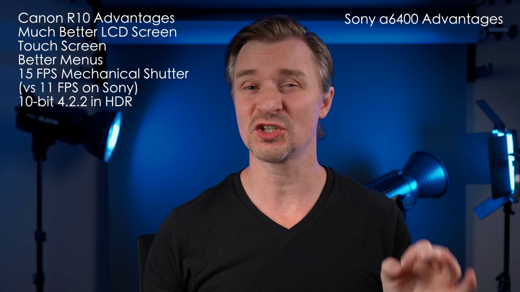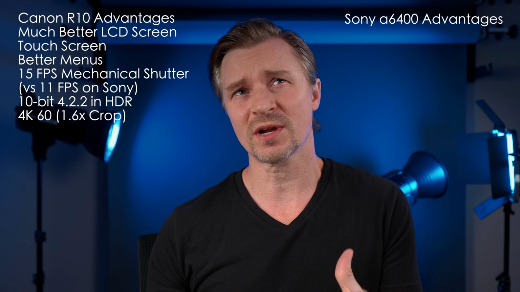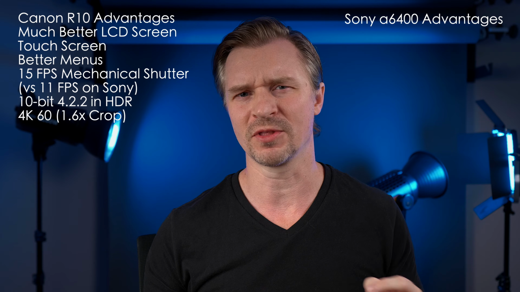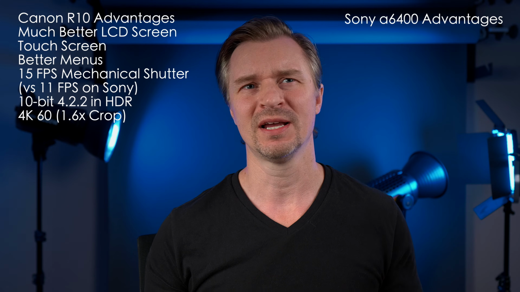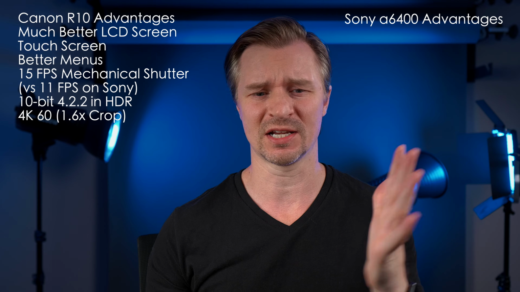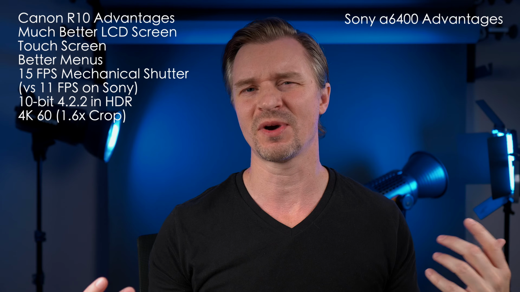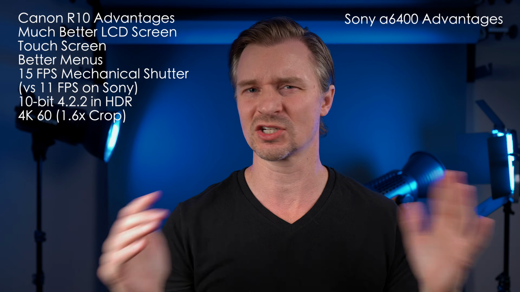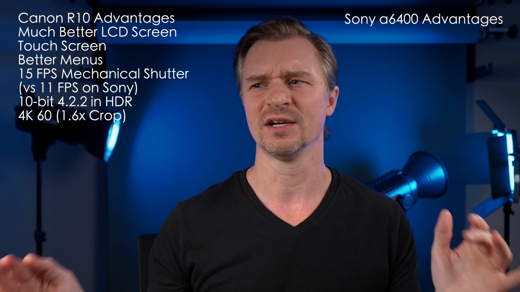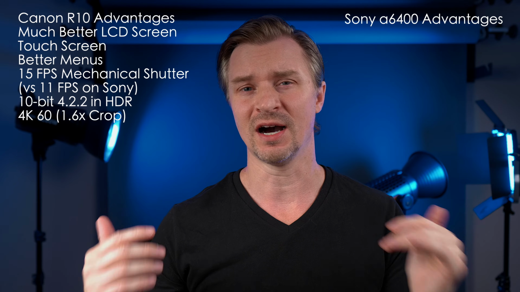Now it does feature 4K 60. This 4K 60 is a big crop though. It is a 1.6 times crop, and it's already a crop sensor camera that is 1.6 times. So it really punches in there. So you have to think about that when you have a lens, because it's going to be hard to get a wide shot of 4K 60 on the R10.